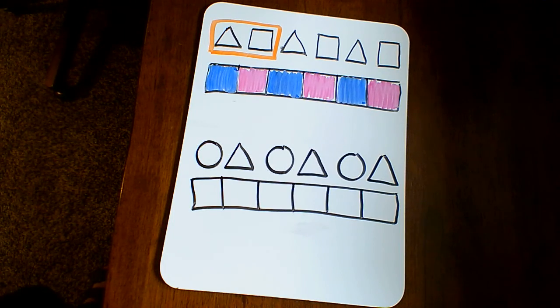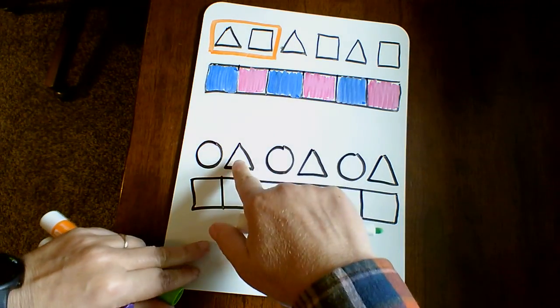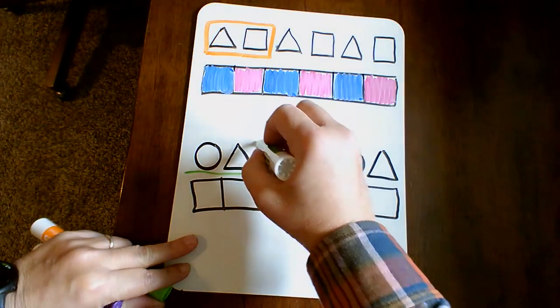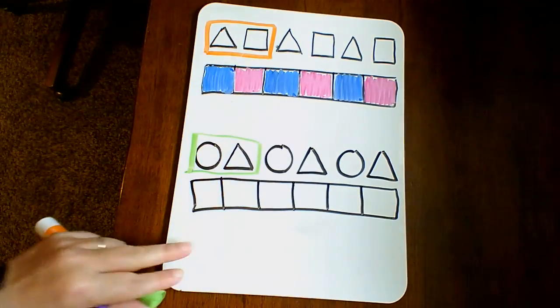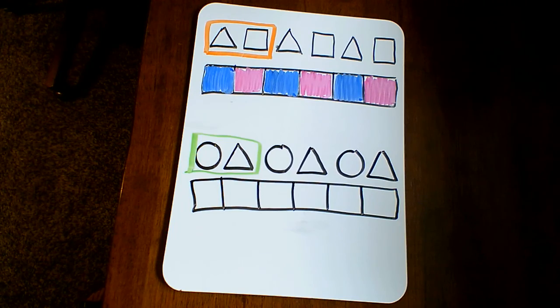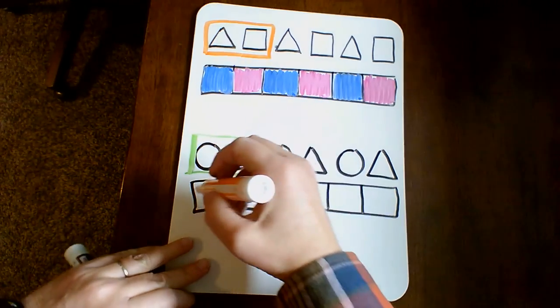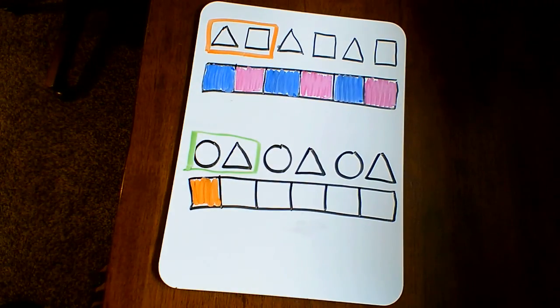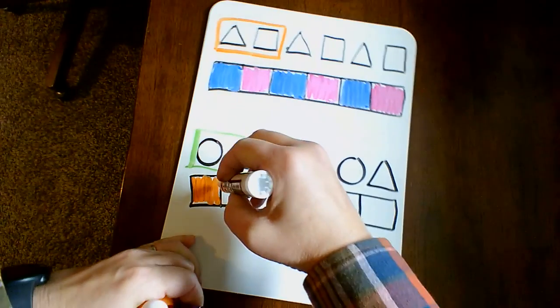So the part of this pattern that goes over and over and over again, let's see, it goes circle, triangle, circle, triangle, circle, triangle. So circle, triangle goes over and over. Okay, now let's translate it into colors. I'm going to use orange and purple. So my circle is orange, my triangle is purple.